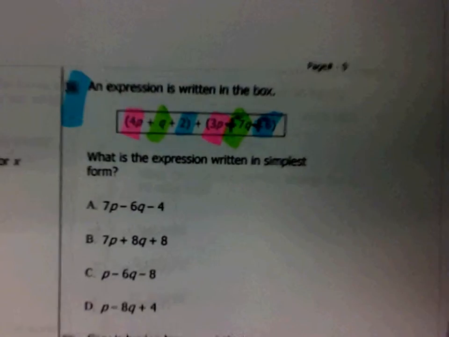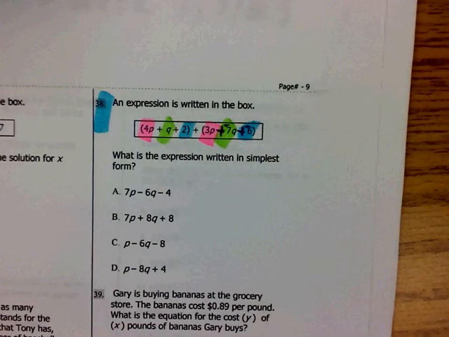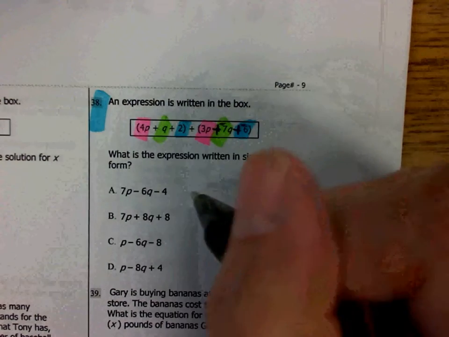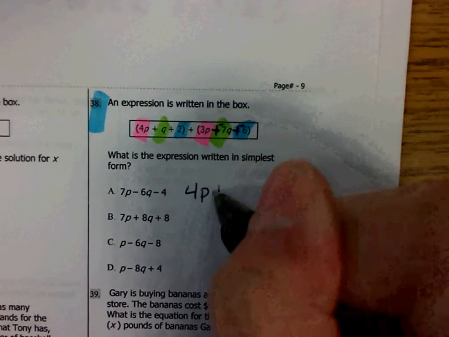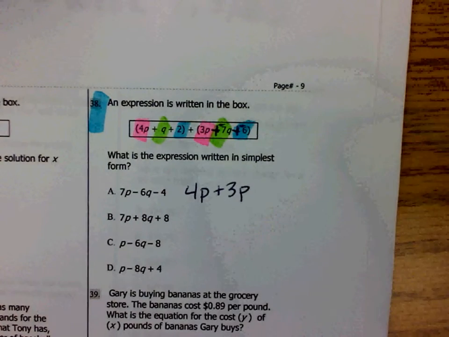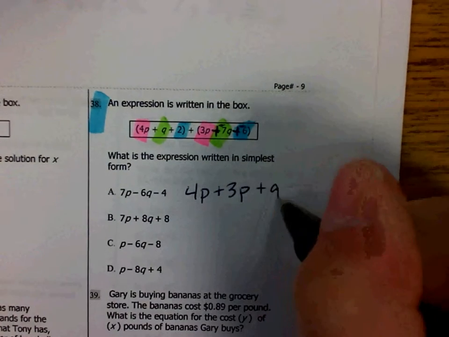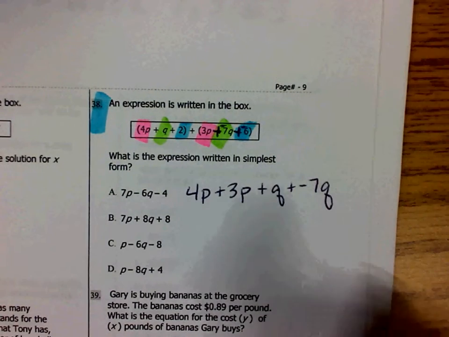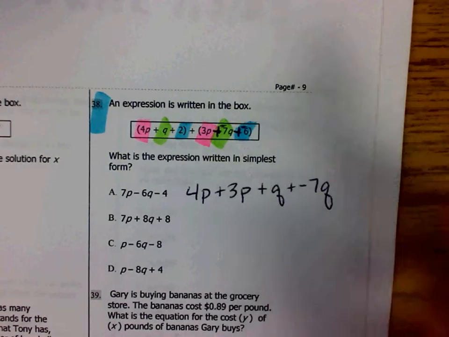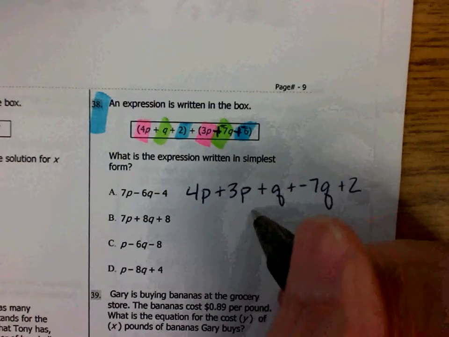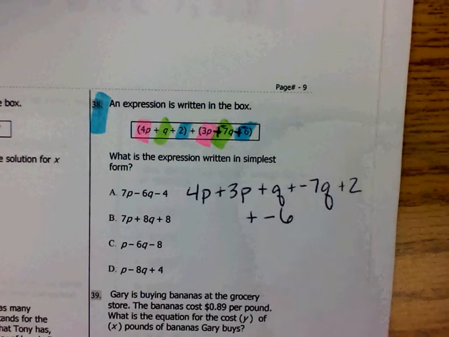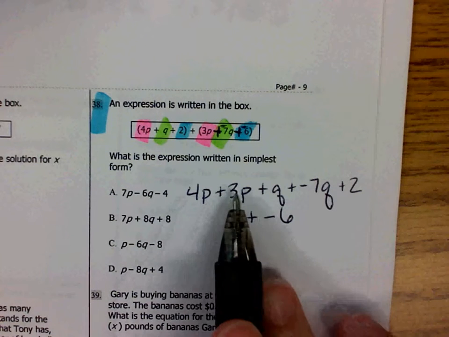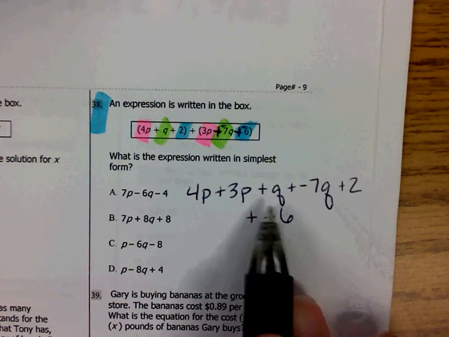Down here, I'm going to rewrite this with my like terms together because it'll be easier for me to see. I'm going to start with my pink one, so it's 4p plus 3p. I'm going to add to that q and negative 7q, because remember subtraction's negative addition, 2, and then negative 6. It's okay if you have to come down to the next line if you run out of room. Now you've got all your like terms together, so you can start combining.